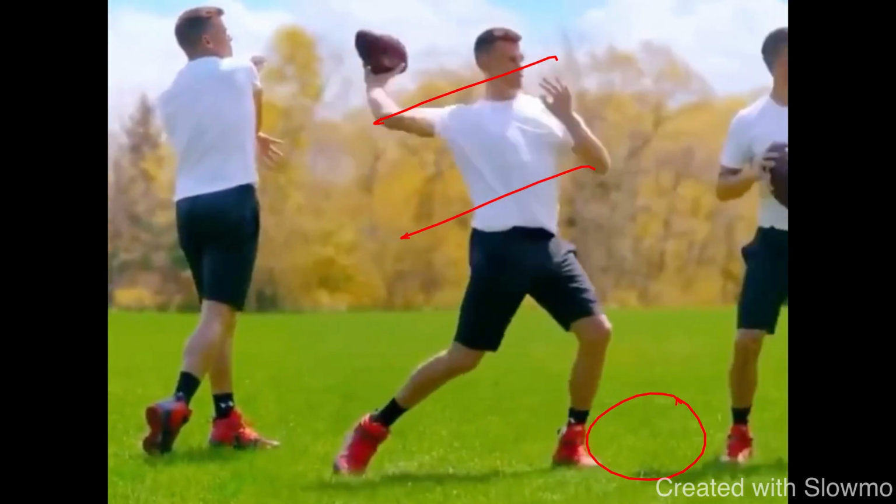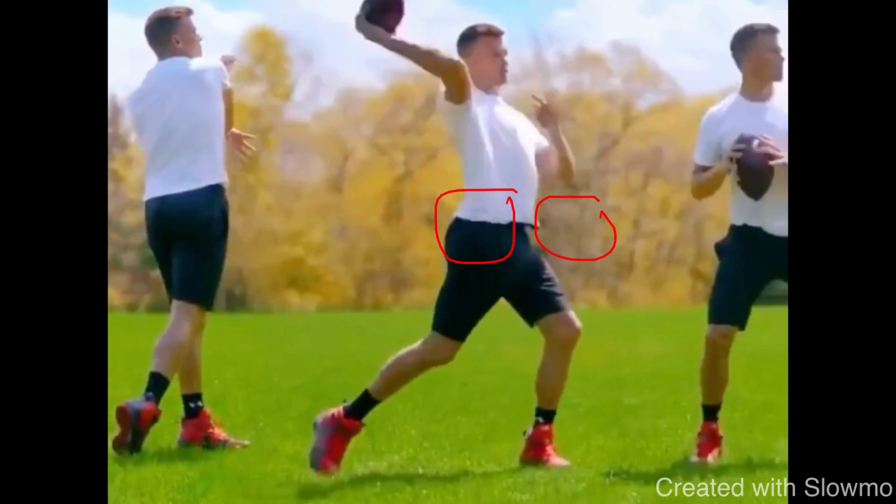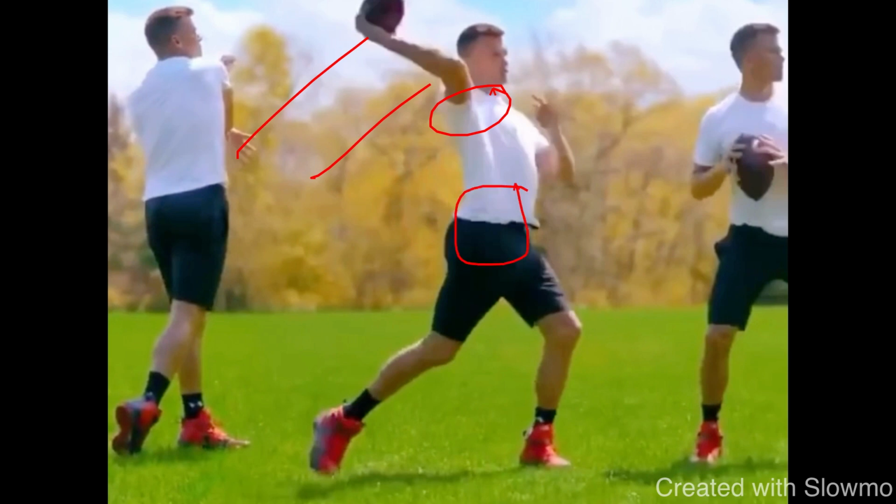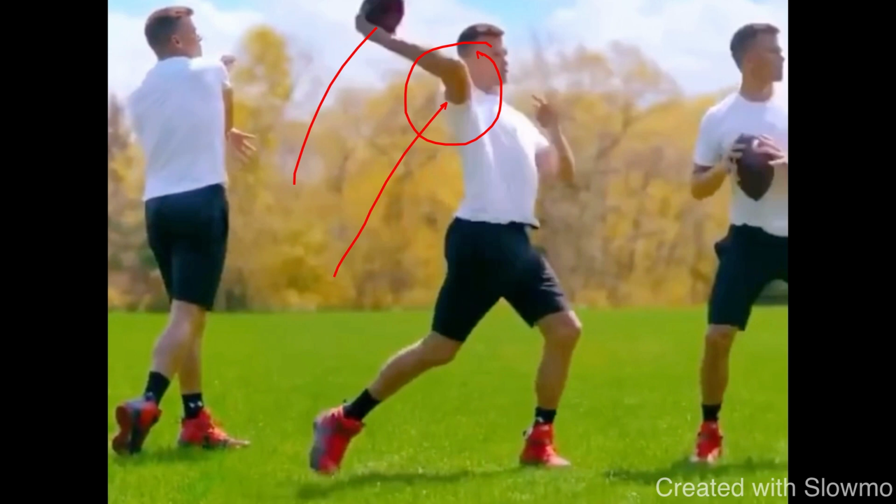You see that front hip come open, right? You see the front hip ripping open, back hip driving through. Where's the shoulders and where's the elbow and where's the ball? Behind his hip. There is zero pressure on his arm right now. This is a throw that you can do 60 times, fellas, and not even feel it in your arm. Again, it's about generating power, being accurate, but being efficient and sustainable.